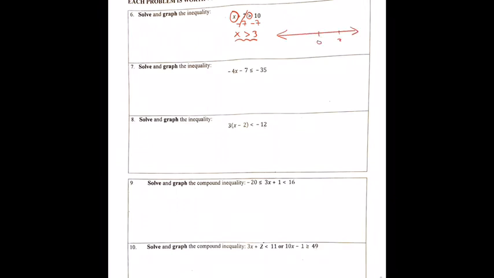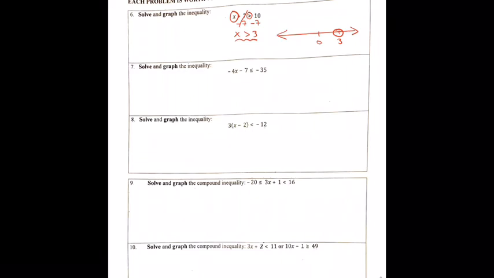Here's my 0, here's my 3. I'll put an open circle around 3 because I have greater than. We don't have that extra line underneath. Greater than 3 is to the right, so all the numbers to the right of 3 are going to be greater than 3.